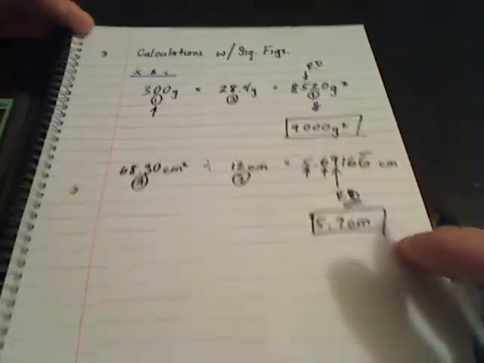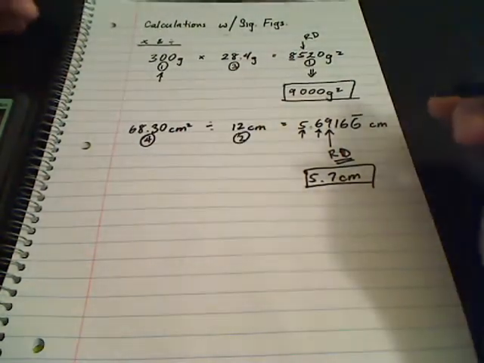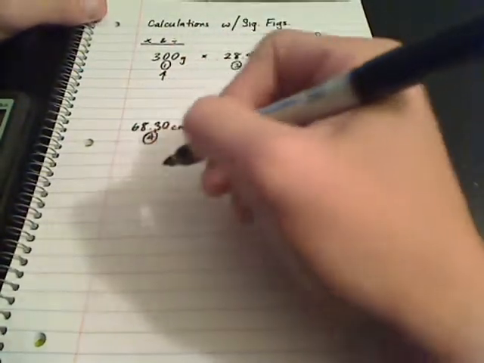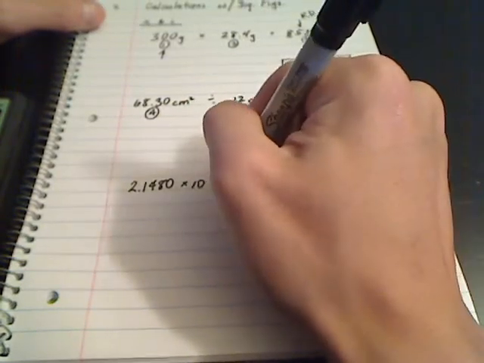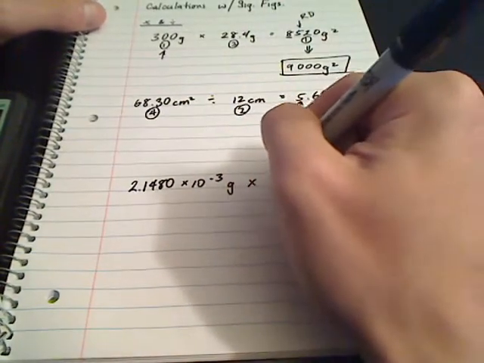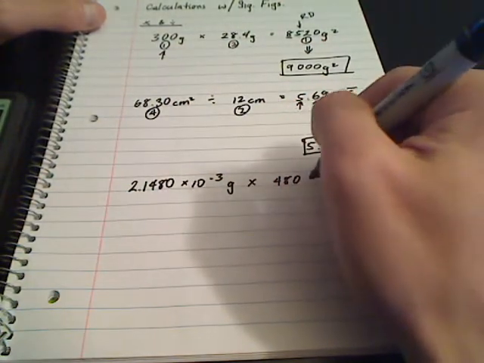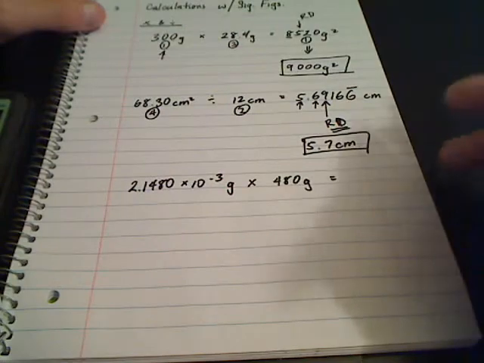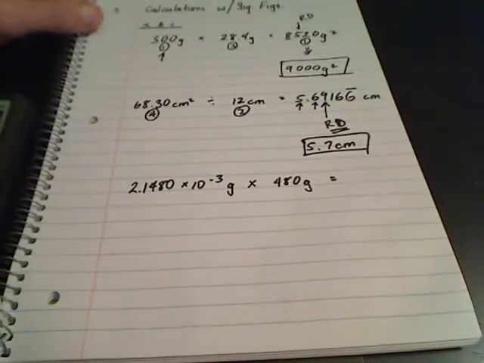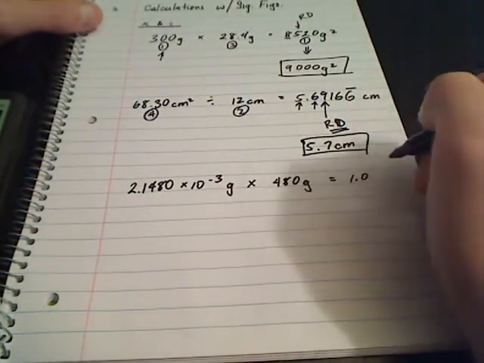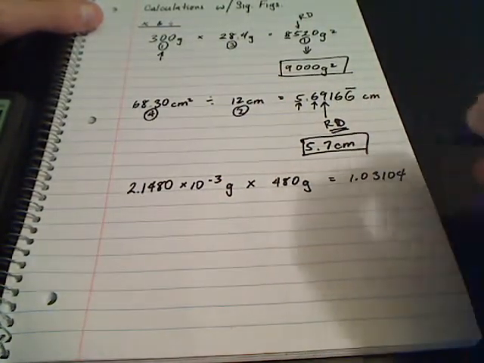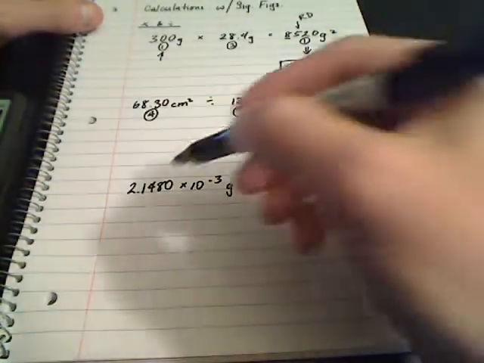Okay, we'll do one more final one, and then I'll have you guys do one on your own and check the answer on that later on. So we'll do another one, this time with scientific notation. Let's say we would say 2.1480 times 10 to the negative third grams multiplied by 480 grams. Okay, so again, you're going to actually enter this in your calculator and calculate it through. Times 480. 1.03104, alright, grams squared.